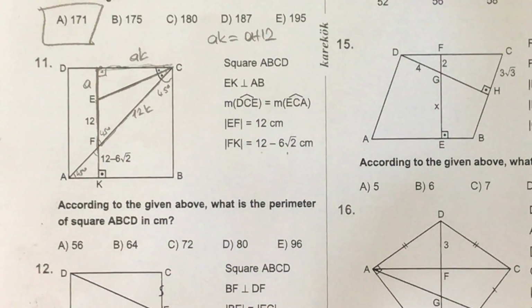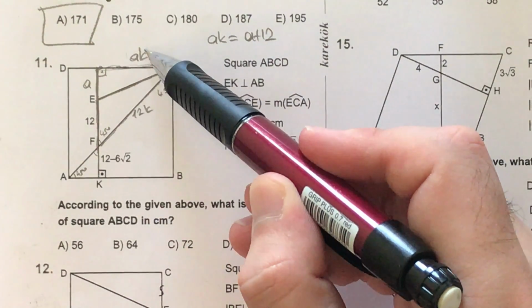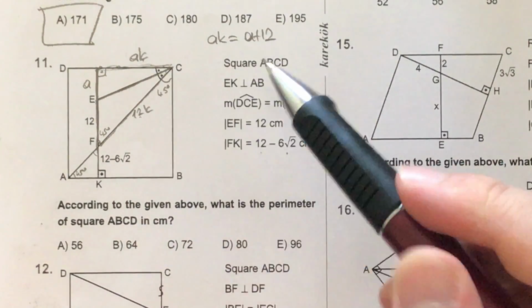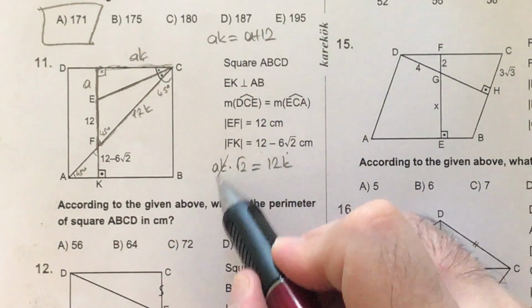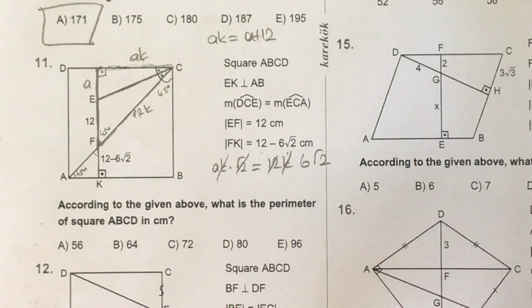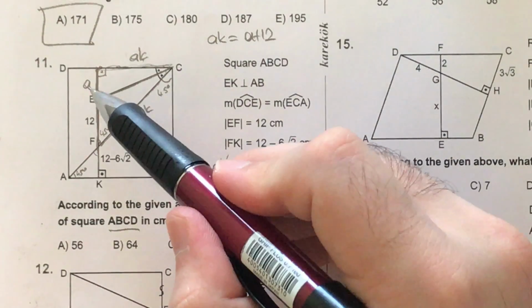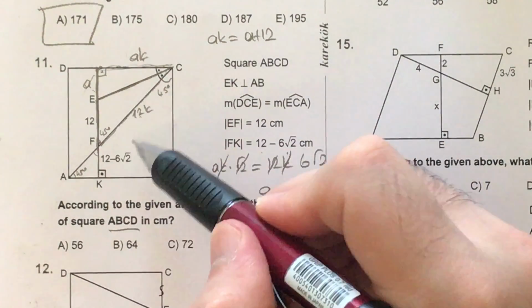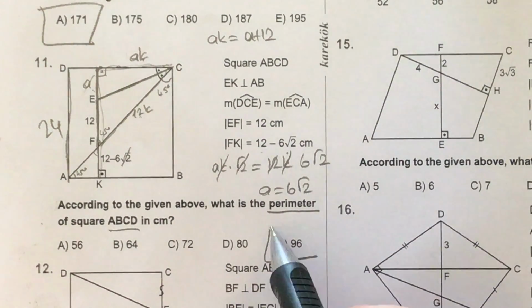And the other observation, this is 45, so root 2 of it must be this one. So AK times root 2 will be 12K. K is simplified, so the roots are gone. So A is equal to 6 root 2. Perfect, I found the A. I'm trying to find the perimeter of the square. If A is 6 root 2, then these are gone. It is 24, so one side is 24. 24 times 4 will be 96.